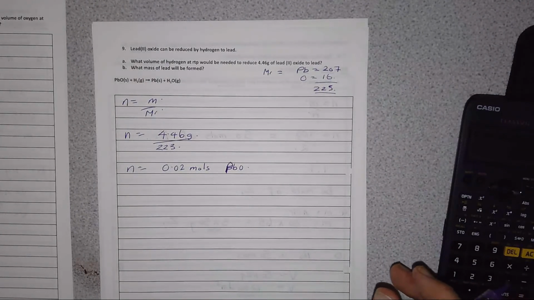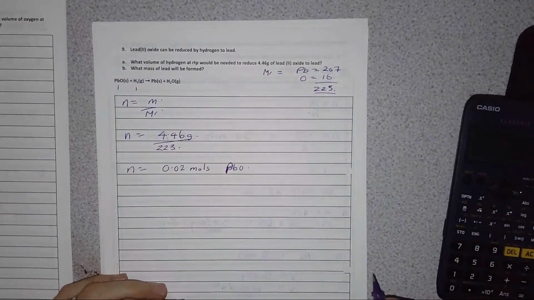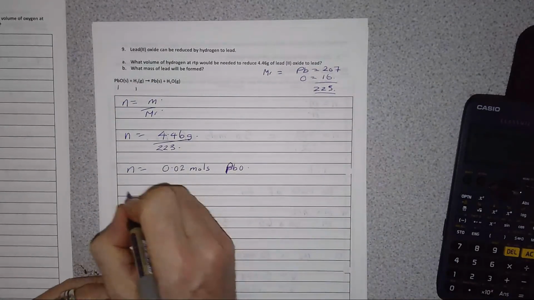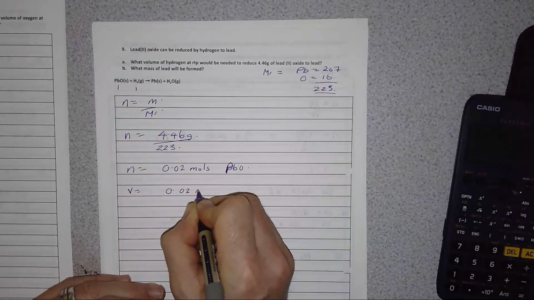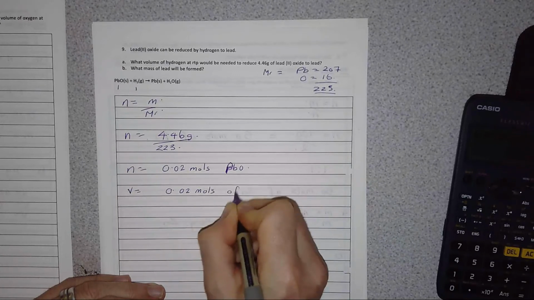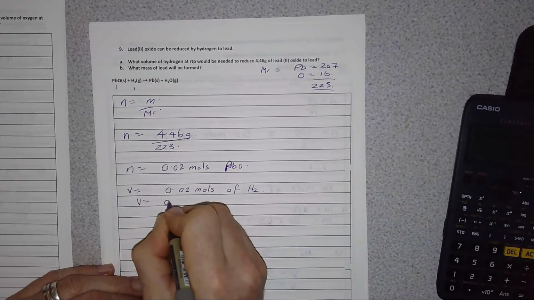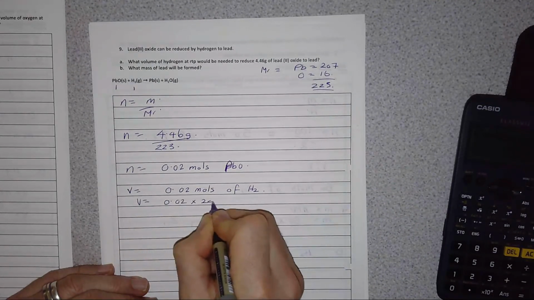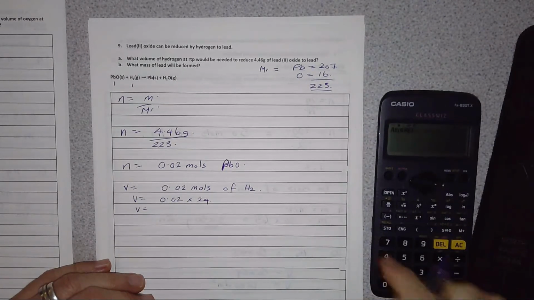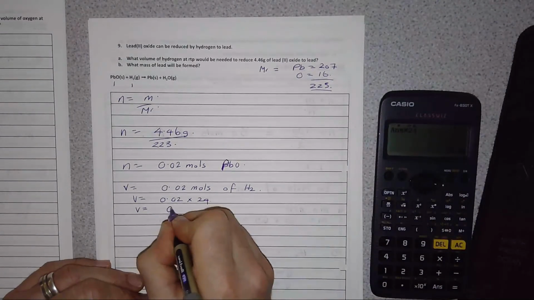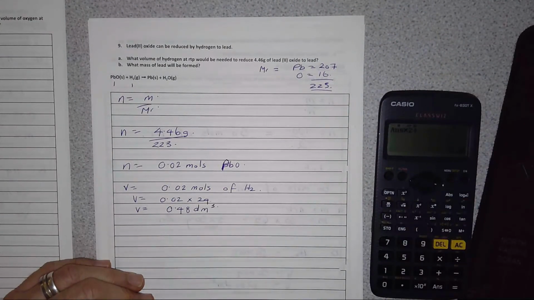Okay, so it is a 1-to-1 ratio here. 1 mole is reduced by 1 mole of hydrogen, so we would need 0.02 moles of hydrogen. So the volume would be 0.02 times 24, which should be 0.48 decimeters cubed. What mass of lead will be formed?